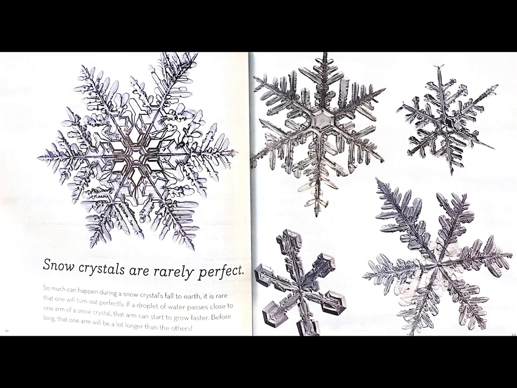Snow crystals are rarely perfect. So much can happen during a snow crystal's fall to Earth, it is rare that one will turn out perfectly. If a droplet of water passes close to one arm of a snow crystal, that arm can grow faster. Before long, the one arm will be a lot longer than the others. So again, it's all about the temperature of where the snow crystal is.